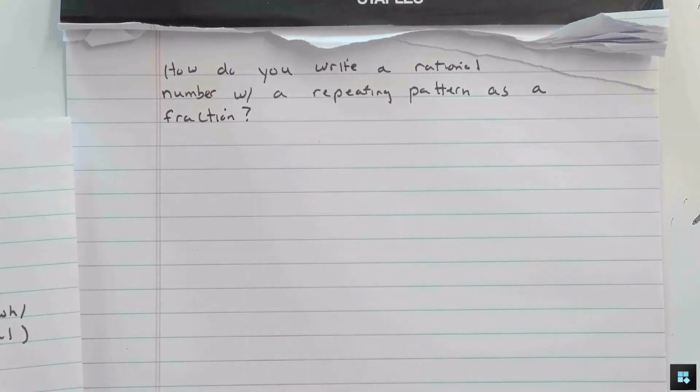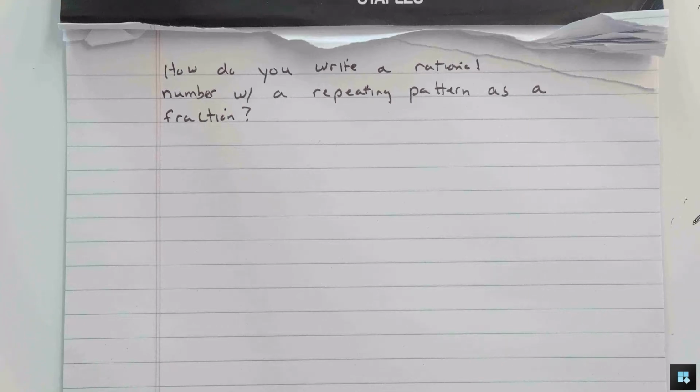So this is a skill that I'll expect you to be able to work on Friday's quiz. How do you write a rational number with a repeating pattern as a fraction?